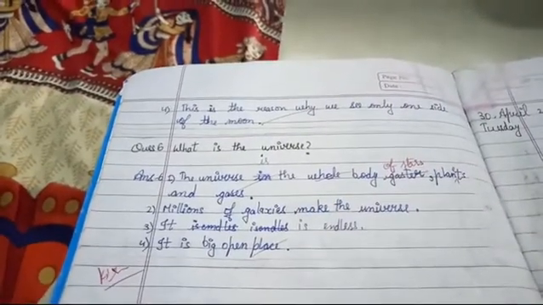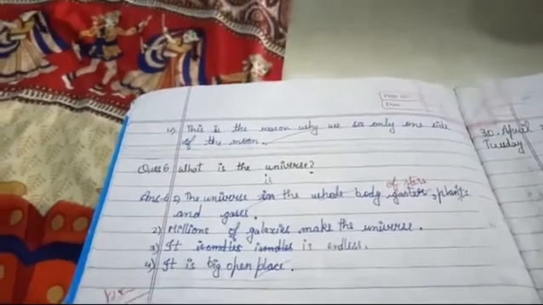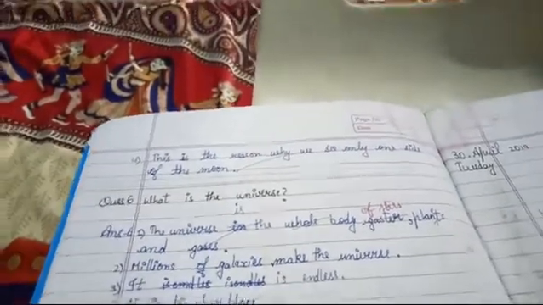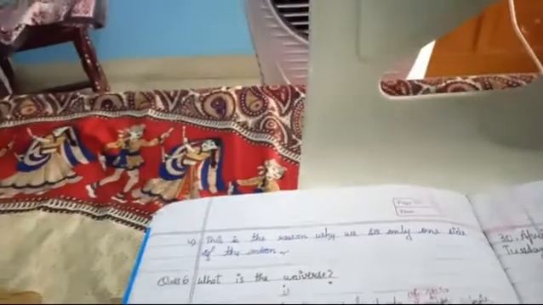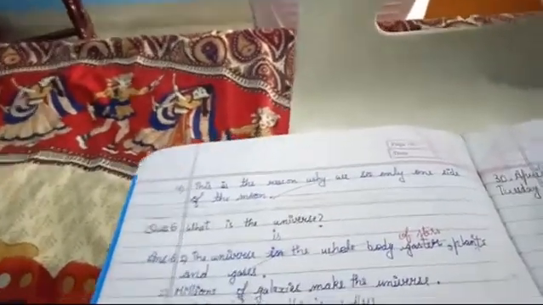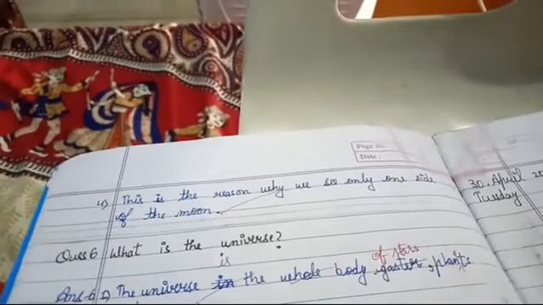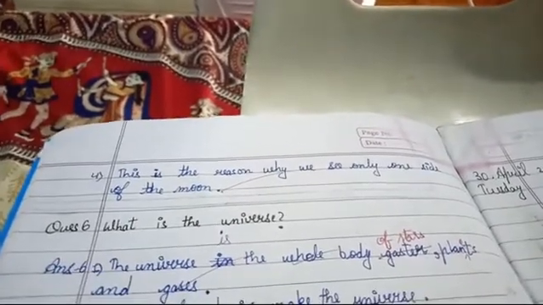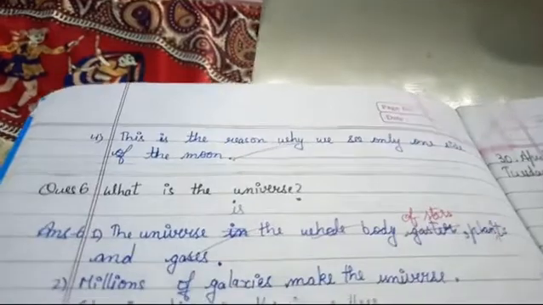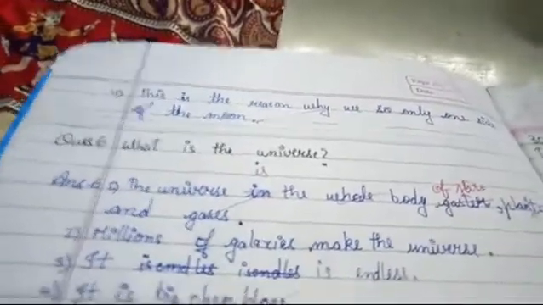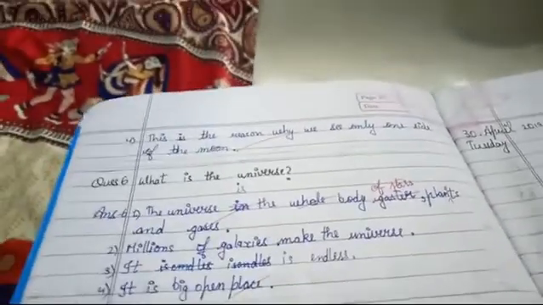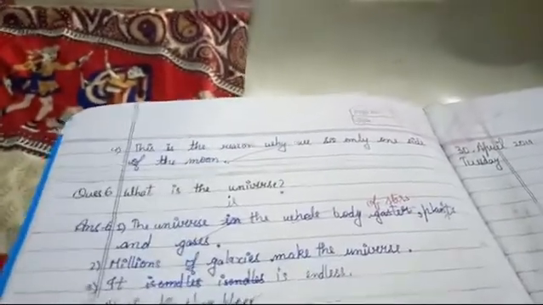This is the reason why we see only one side of the moon always, because the moon keeps on rotating around the earth in 27 days. The moon rotates on its axis in the same given time period, and the moon completes all the movements in the same time period. So that's why we see only one side of the moon.